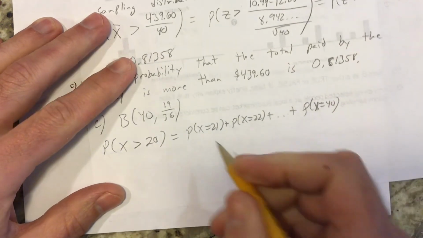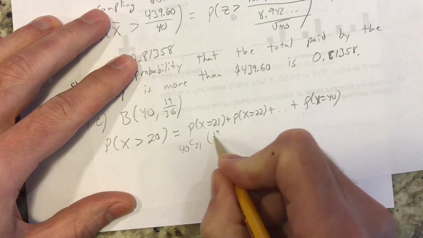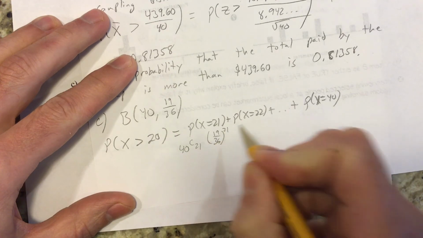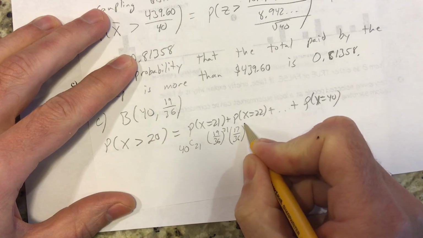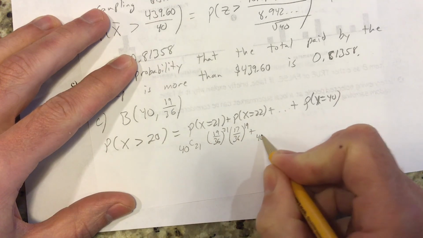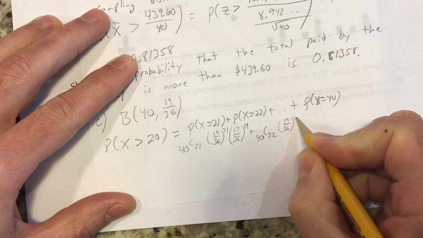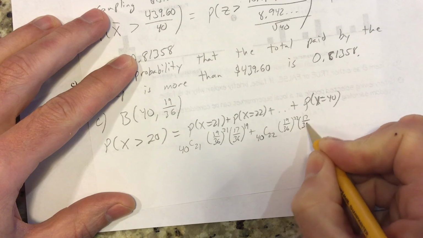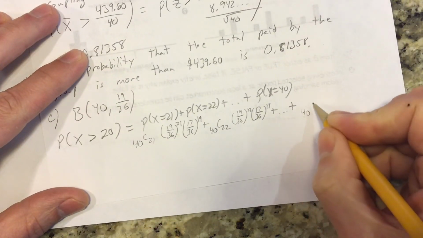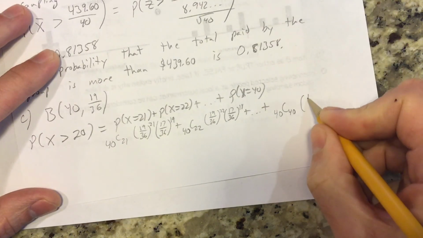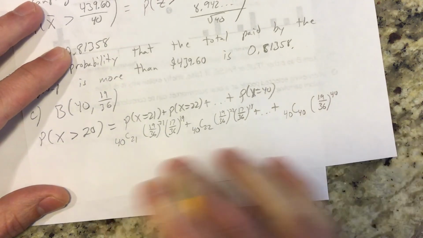Showing the work: 40 choose 21, 19 out of 36 to the 21st, 17 out of 36 to the 19th, and so on and so forth. So that's the work.